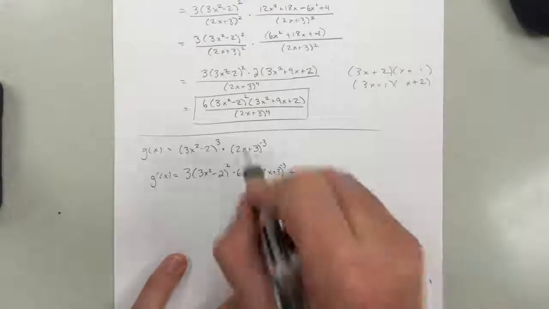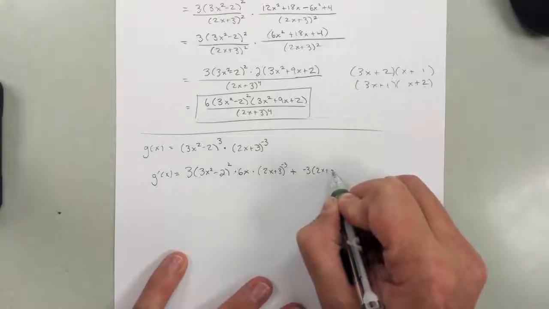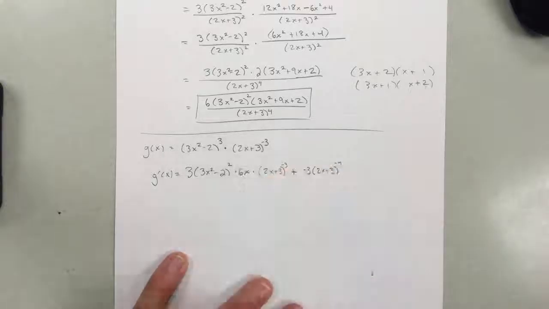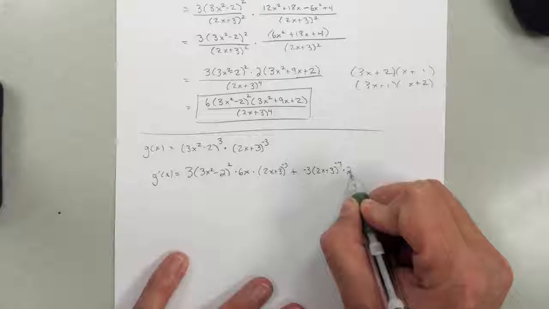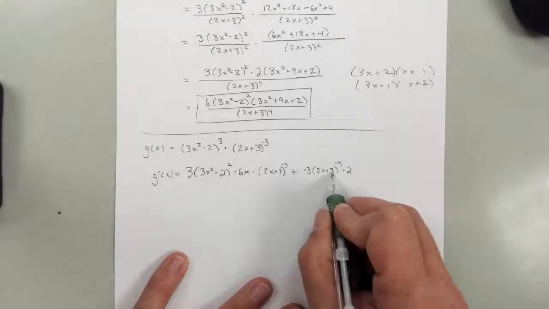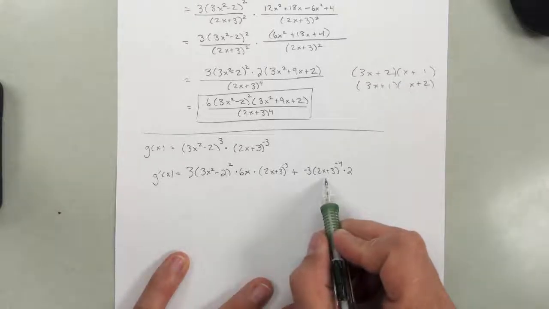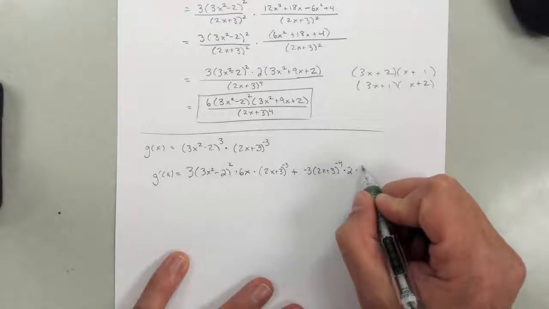Plus, now we got to do the derivative of the second, which is going to be negative 3, 2x plus 3 to the negative fourth, dropping the power by 1, the negative 3 going in front. And then times the derivative of the inside, 2 plus 0, and so we just write 2. Slope of this function is 2, always. So that's the derivative of the second function times the first function.